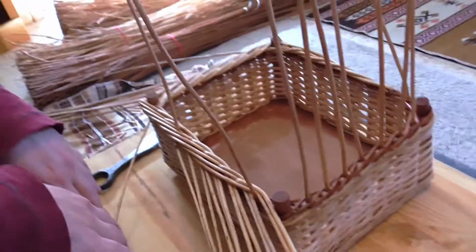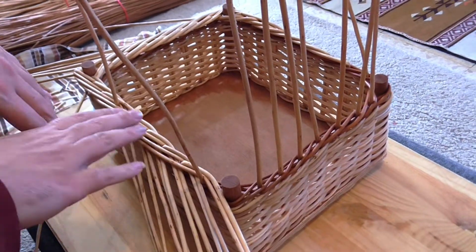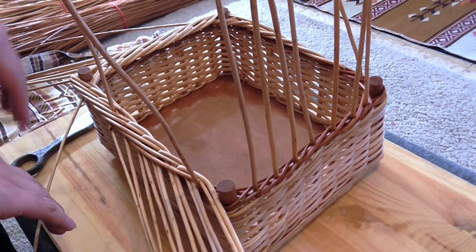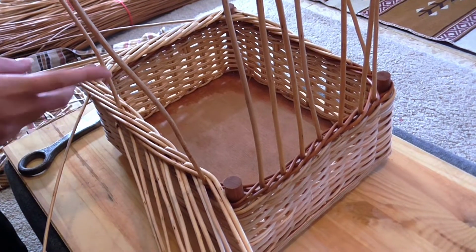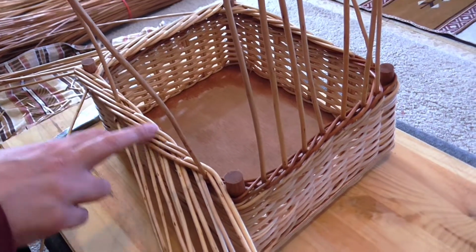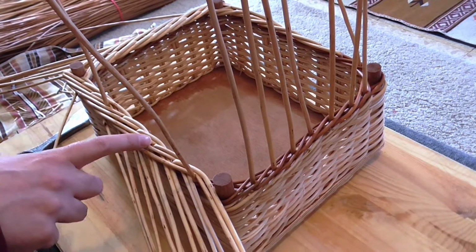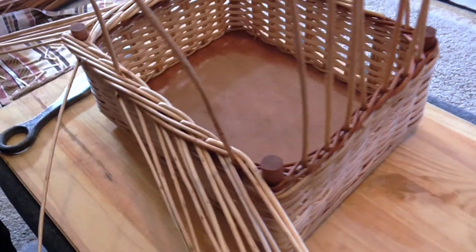I wanted to show what it looks like when you do a behind one rod border. So I just kind of left one stake standing here, and then I turned this into a behind one 5 rod border. You can see the difference here.